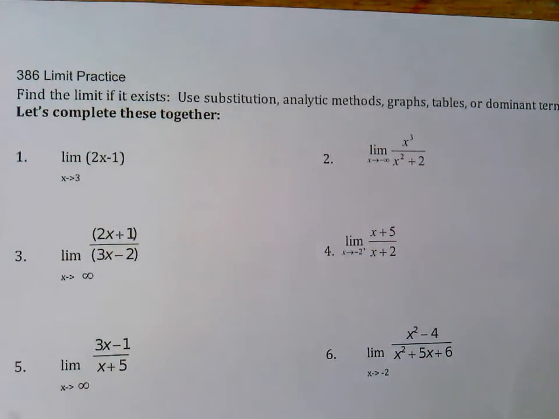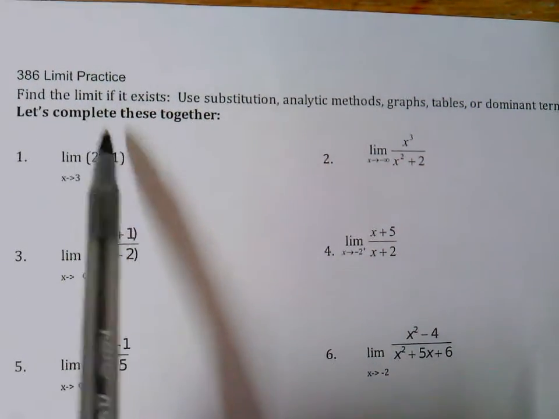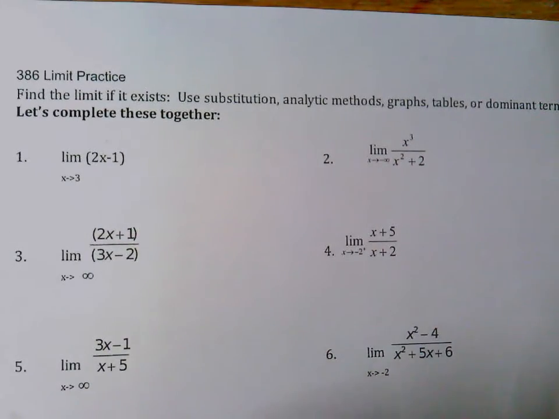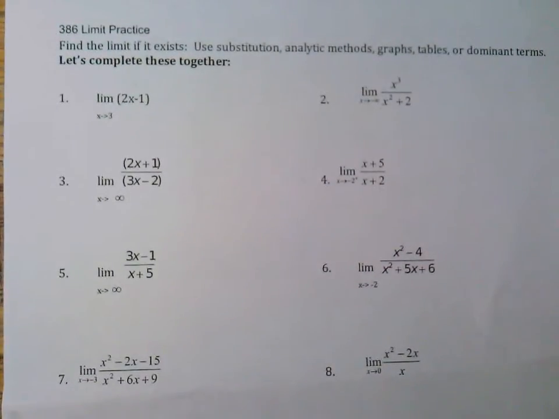Okay, we're going to look at some limit practice and review. So we're going to do the front page together just to review those different methods, and then you're going to complete the back page problems. So number one, we're just going to try substitution first.